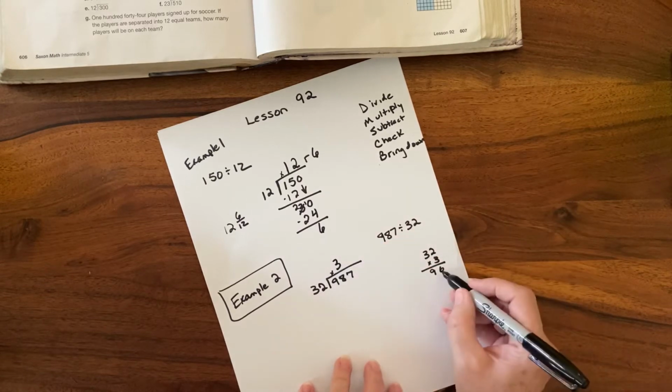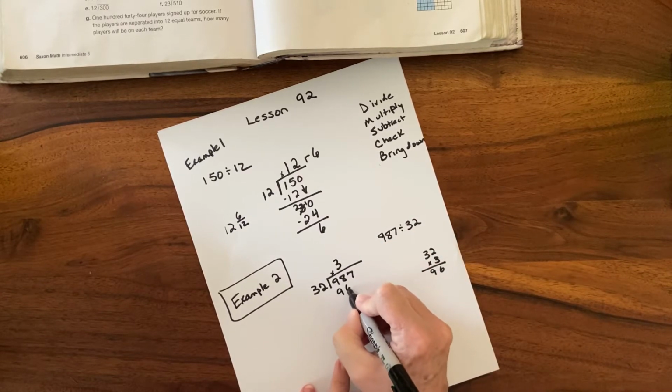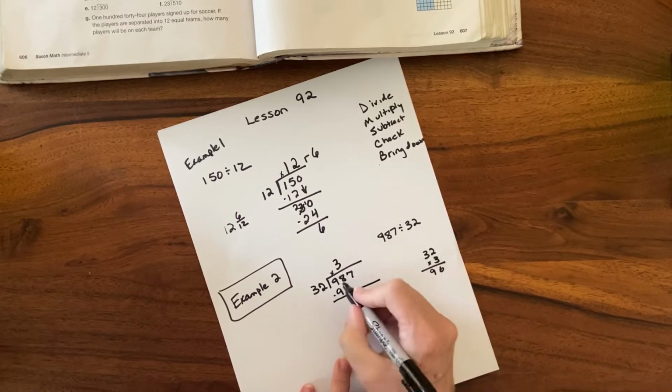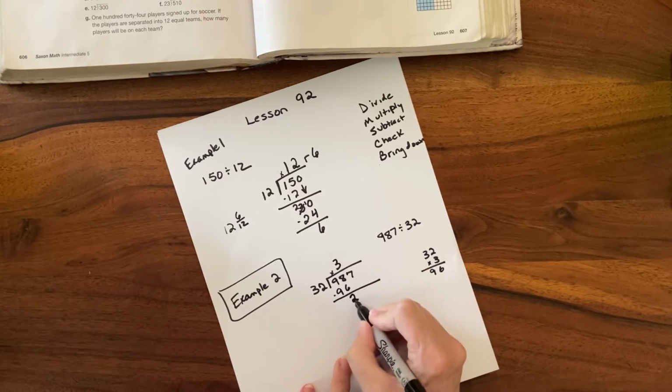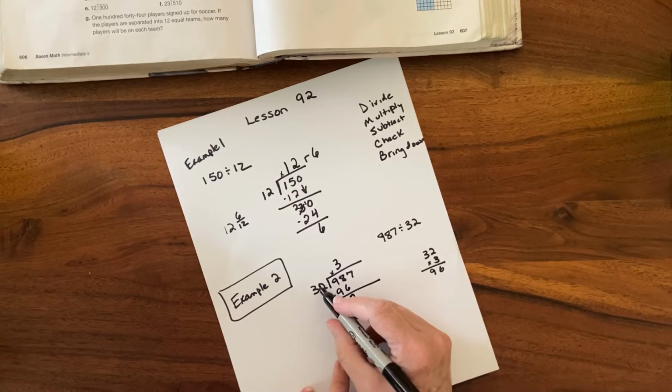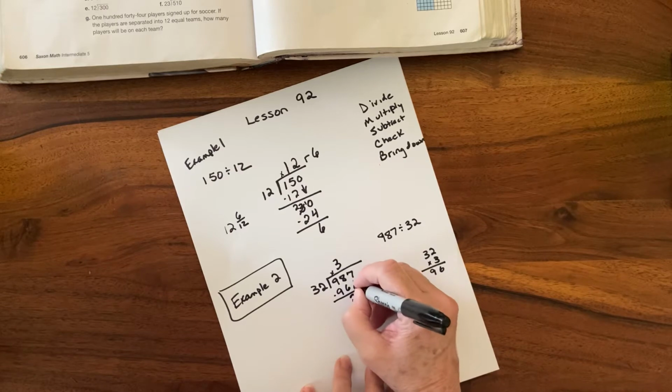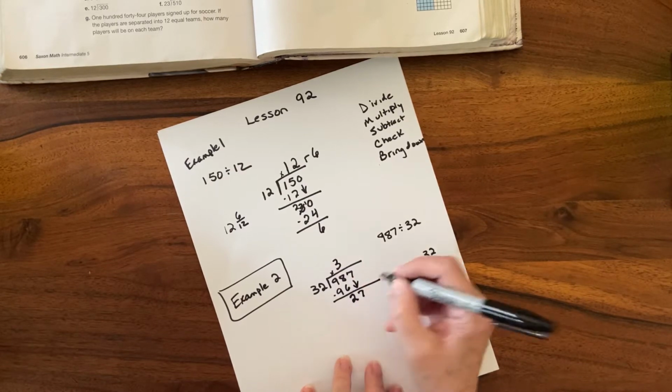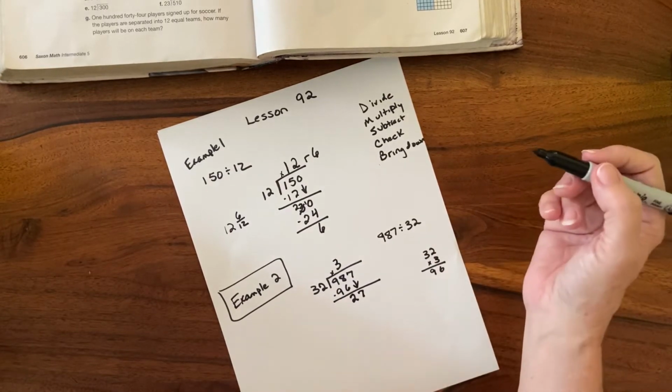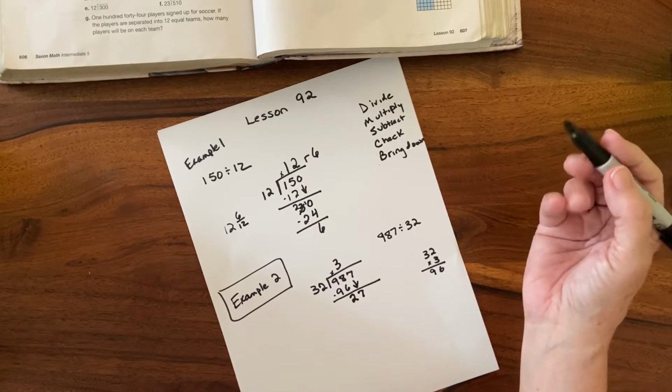I'm going to multiply. I already did that. I got 96. I'm going to subtract. I'm going to check. Is 2 less than 32? Yes. So I can bring down. Will 32 go into 27? No.